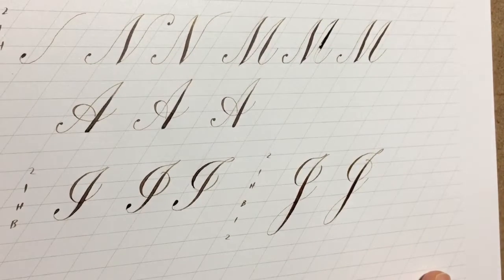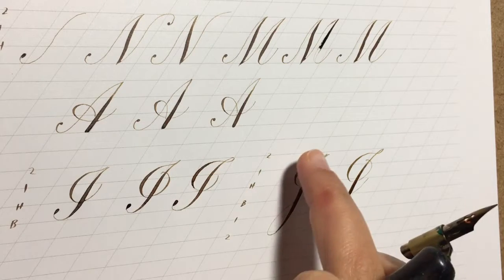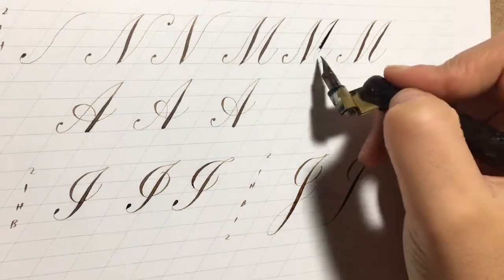Alright, so these are all of the capital letters. And I recommend that you practice the individual stems, so the 4 stems that we covered, and all of the entry elements. And then practice them in groups, because when you practice this shape of the I, you want it to be consistent and the same as the J, so you want to practice them at the same time.